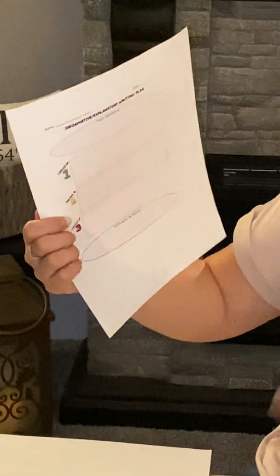So this is a good way to organize all of your topics and make sure that you have everything right. So that's a lot about the graphic organizers.